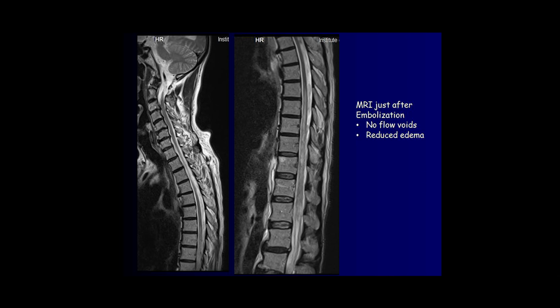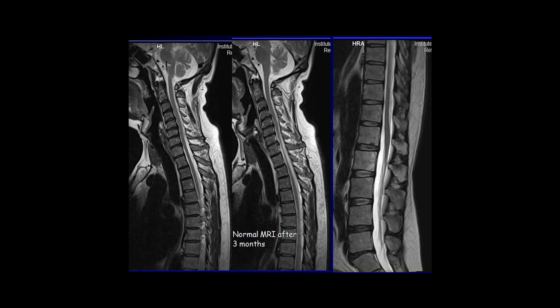You can see that in my slide. There is an angiogram. You can see the artery and the fistula and the vein on the surface, and how we block the fistula with glue. And this is the MRI scan after embolization. Immediately after embolization, you can see that the spinal cord definitely looks better. The flow voids, or the abnormal arteries and veins, are no longer seen on the surface of the spinal cord, and this is what we see after 3 months. The cord becomes almost normal.